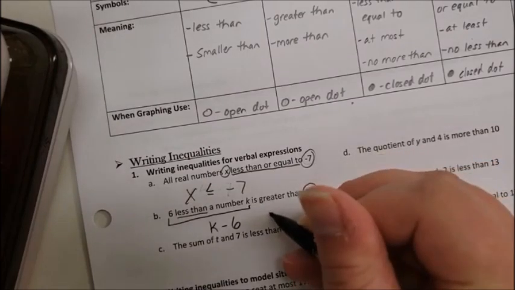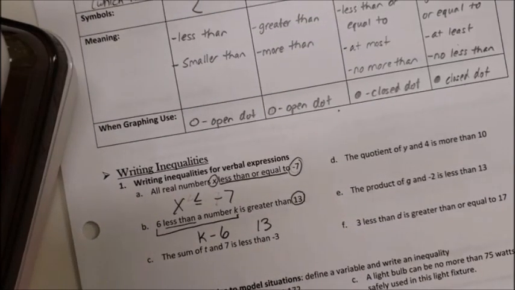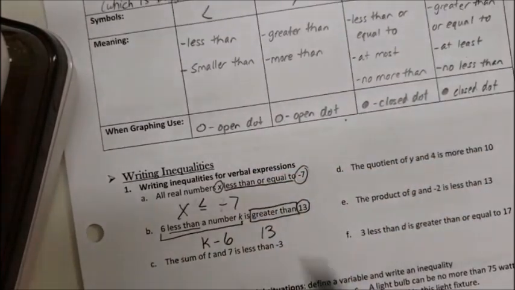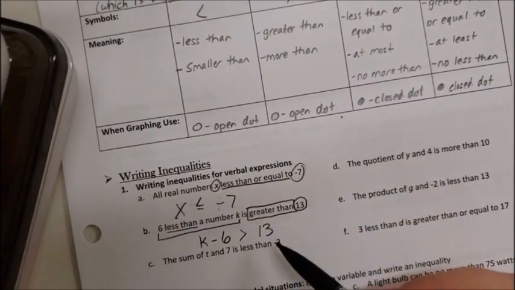And I know I'm going to have a 13 on the other side. Again, now the question is, what do I put in the middle? Which of my inequality signs? So I look for an inequality code, and I see greater than. So whatever came first has to be greater than 13.